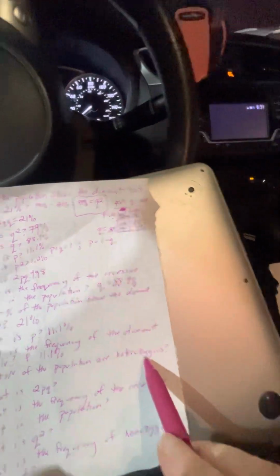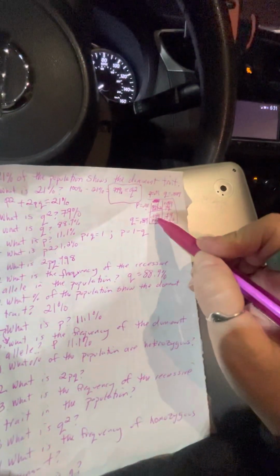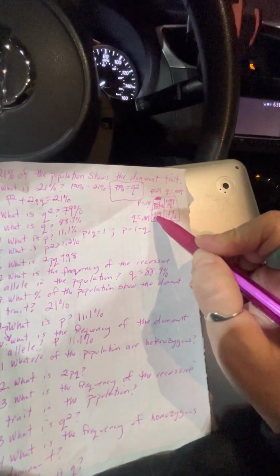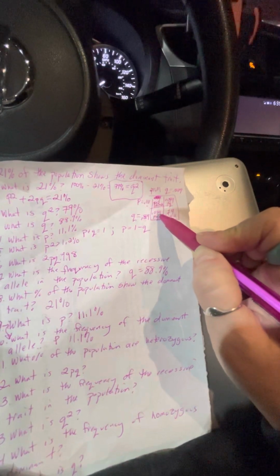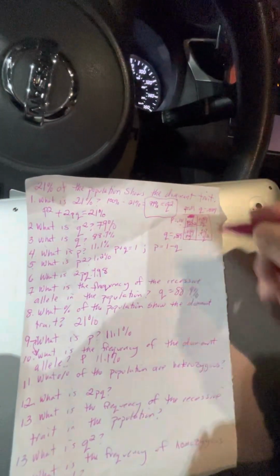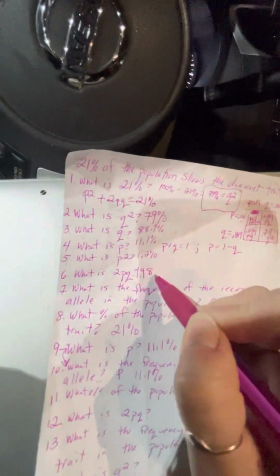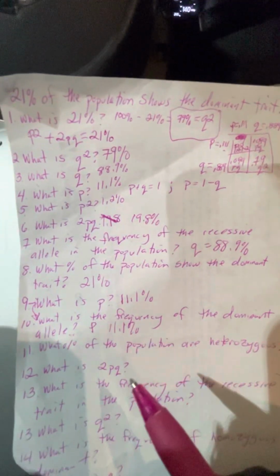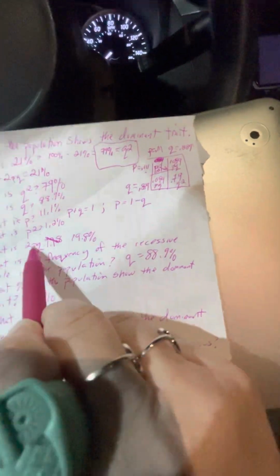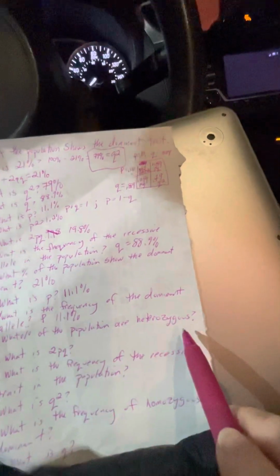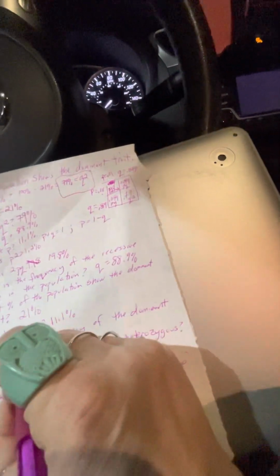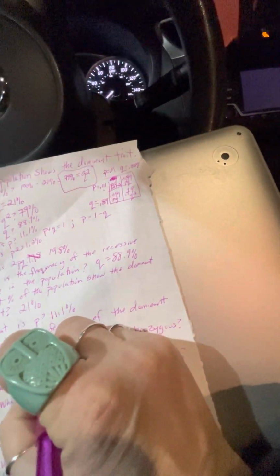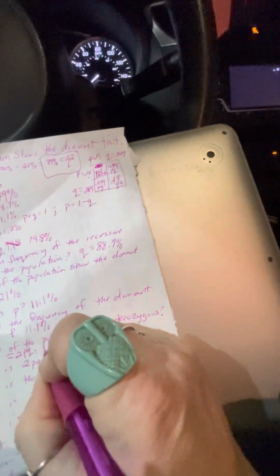What percent of the population are heterozygous? So again, you're looking at your 0.099. Oh, I made a mistake on my math. Your 2PQ is 19.8%. Sorry, again, doing this in the car. So this question, what percent of the population are heterozygous, is also 2PQ. And that answer was 19.8%.